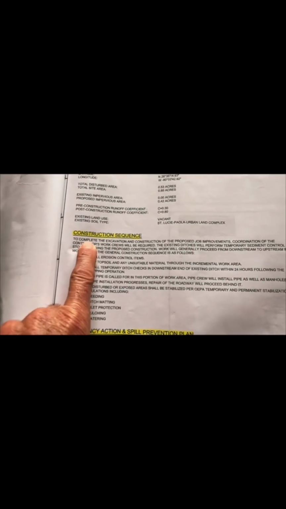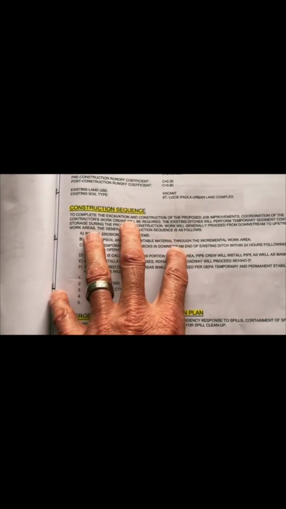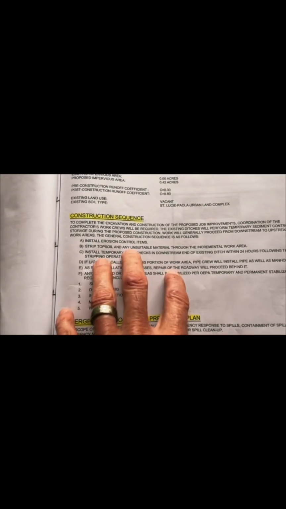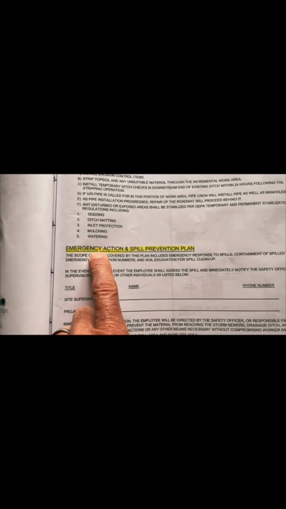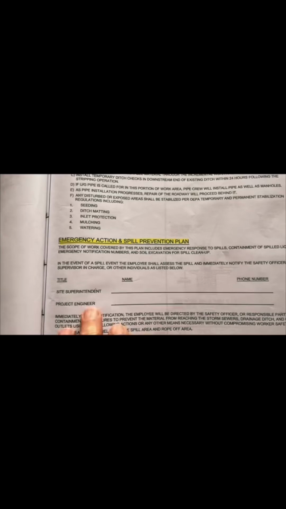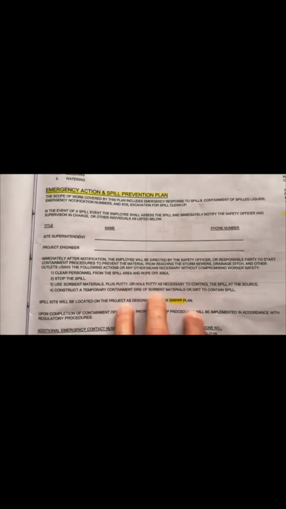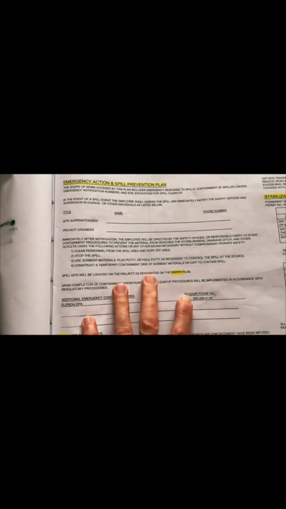Next up would be construction sequence and how to deal with erosion control, meaning how you strip the soil off, how you preserve that soil, and how you seed it. Next one, emergency action spill prevention plan. This is done in case there is an emergency, like at a gas station where oil is spilled, what you have to do. In this case, you would put the superintendent, the engineer, and how they feel you should do it. Clear personnel from spill area, rope off, stop the spill, use what's necessary to fix it. Florida EPA, they give you the number. This needs to be on site.